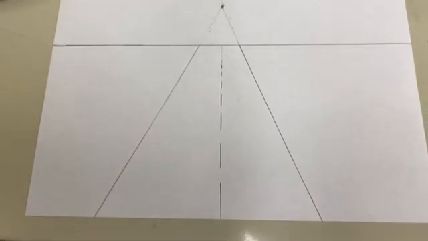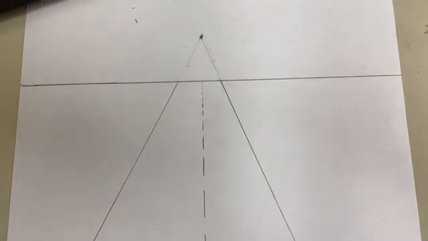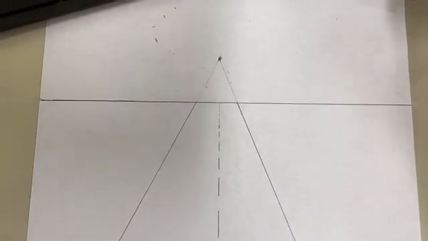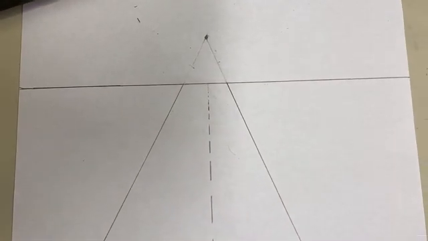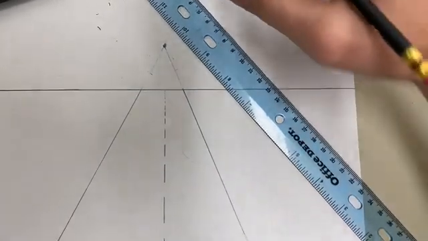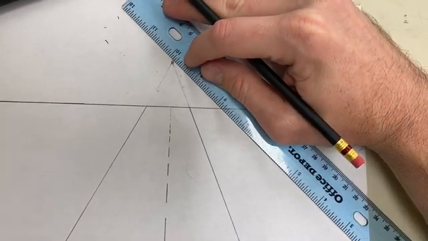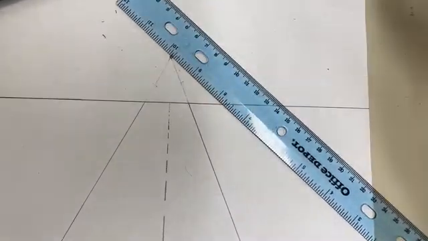Okay, so let's add a little more details here to really give it that 3D effect. And we're gonna add some street lights along the right side. You know, the lights that light up at night so you can see your way. And our step for that is we're gonna make what's called a parameter.